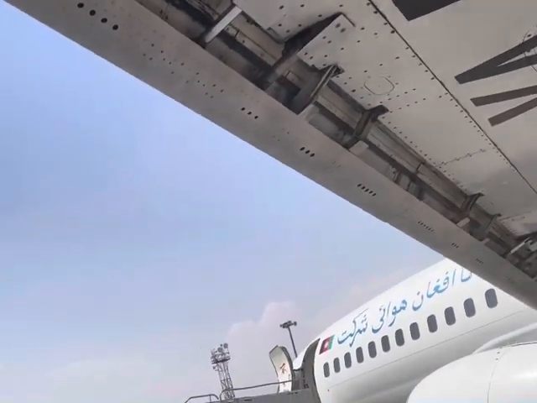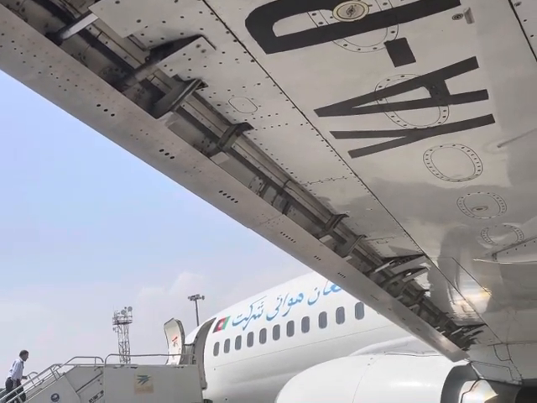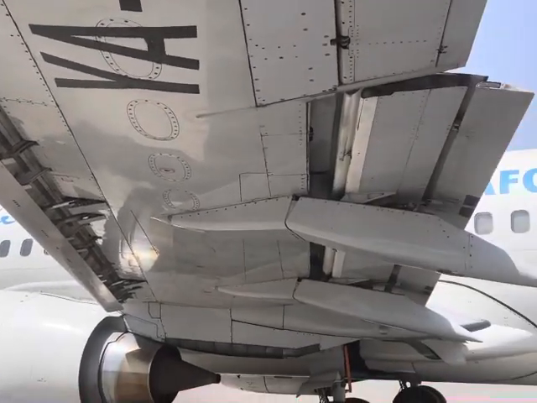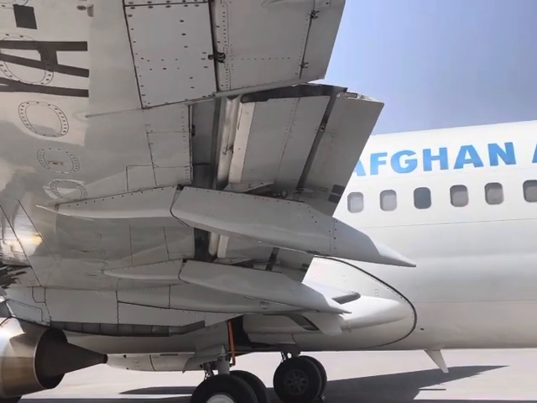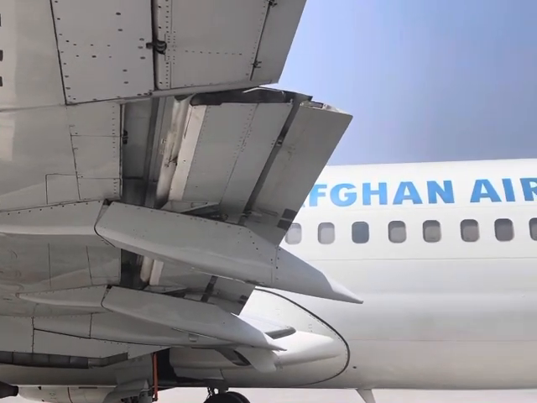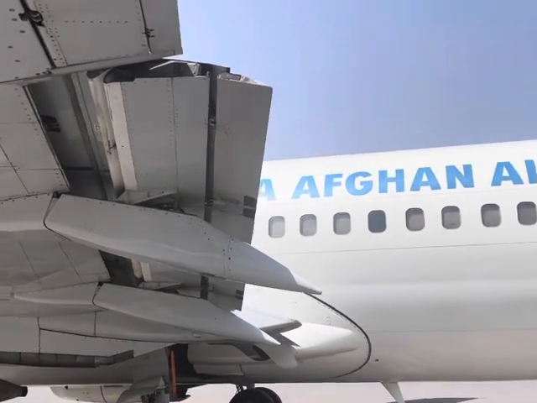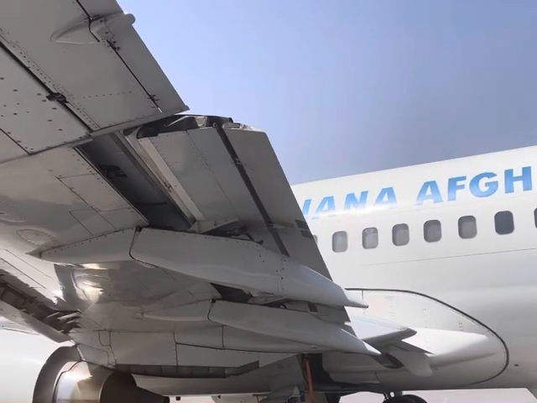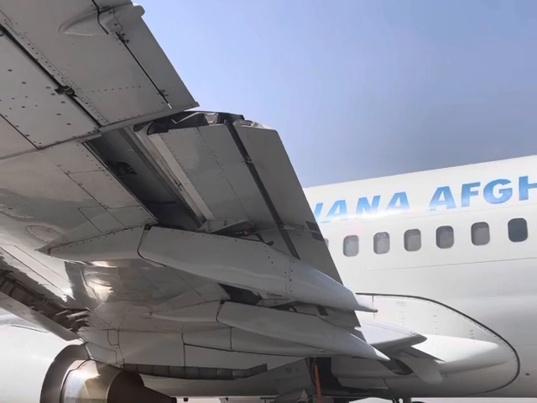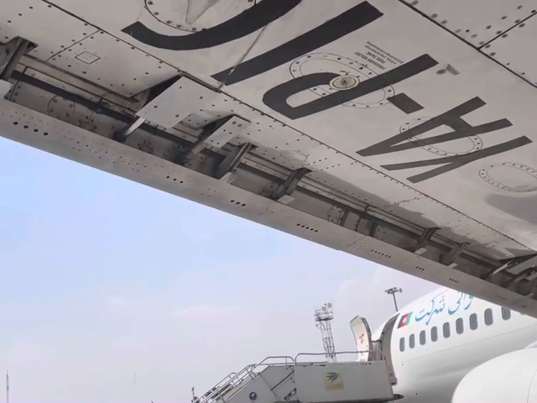The first movement is the downward movement, and the second movement is the backward movement. So on the tracks over which the trailing edge flaps move, once we extend them, they get two types of movement. They come down and they go aft. By this way we increase the area of the wing, and at the same time we increase the curvature of the wing, and more lift will be generated from the wing.